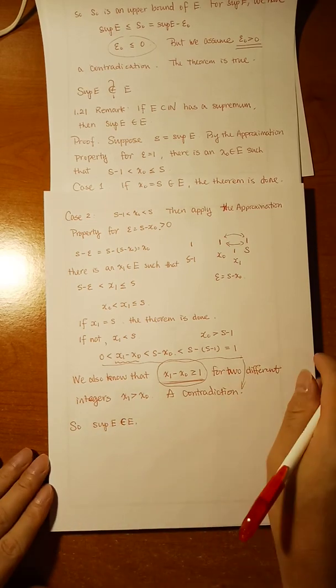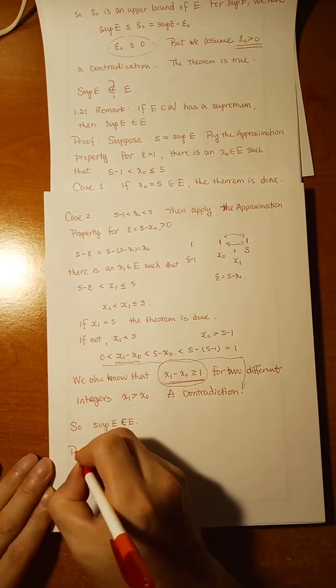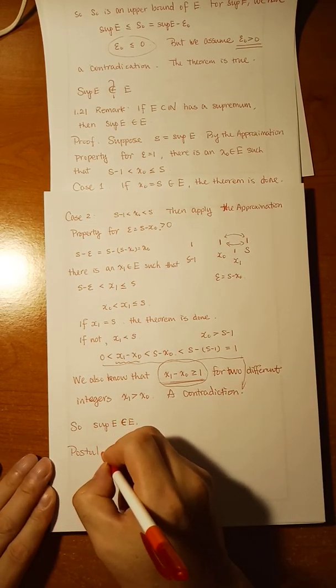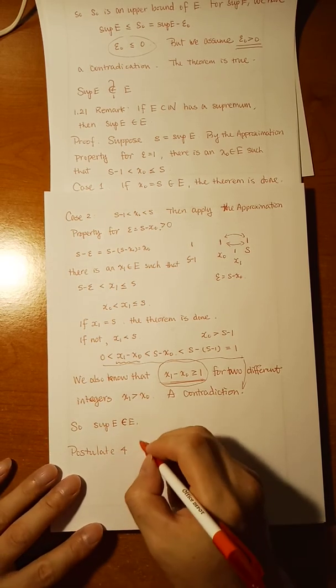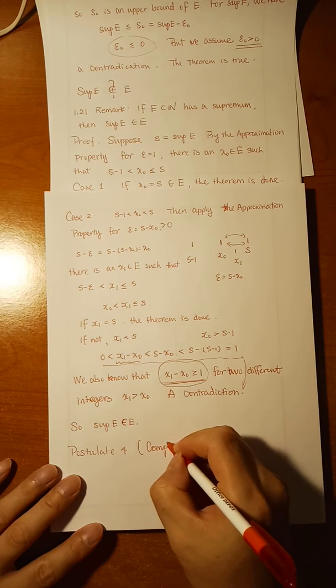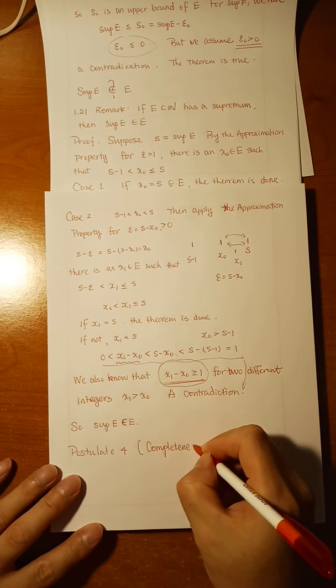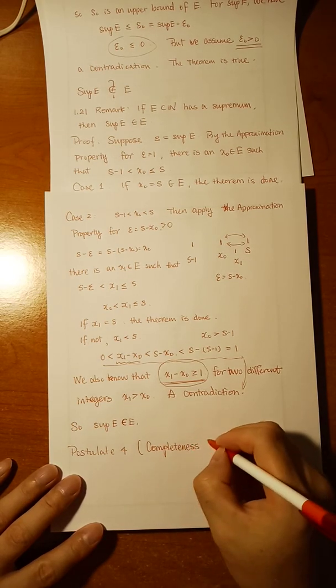Now let's see. Postulate for completeness. Completeness axiom.